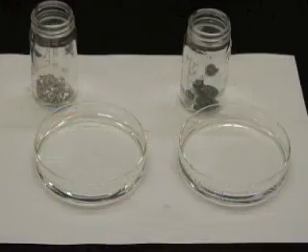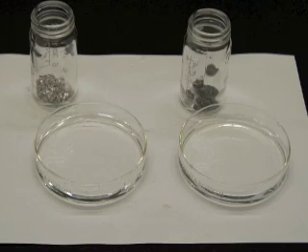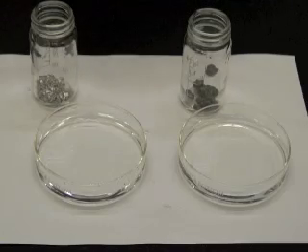We will now look at the behavior of magnesium and calcium, two alkaline earth metals, in water. This is magnesium and this is calcium.